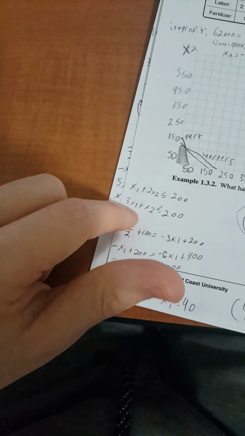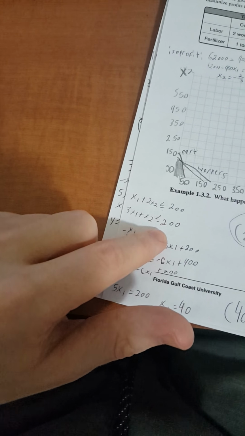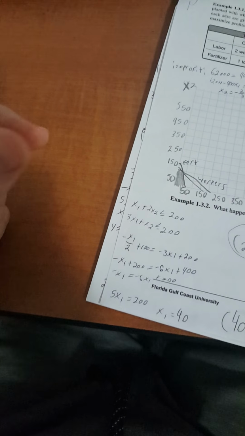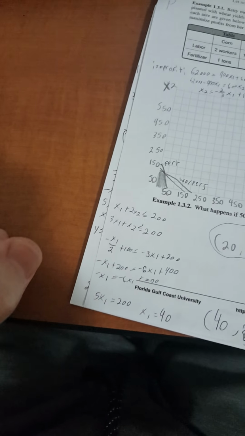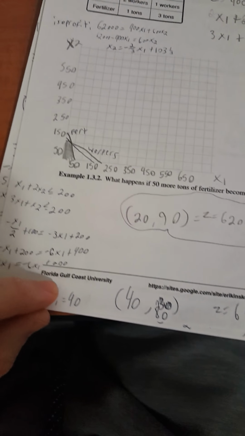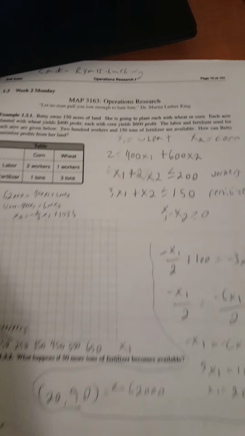How about we try here? 40 times 3 is 120. 200 minus 120 is 80. So we get x2 equal to 80 for both of them. So we got 40, 80, optimal. And then we shove it back into the equation over yonder.